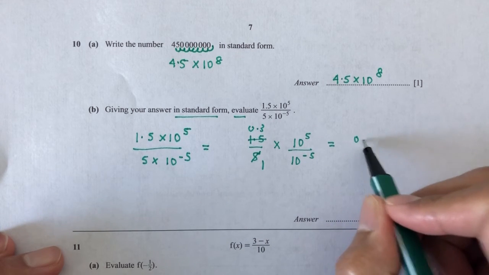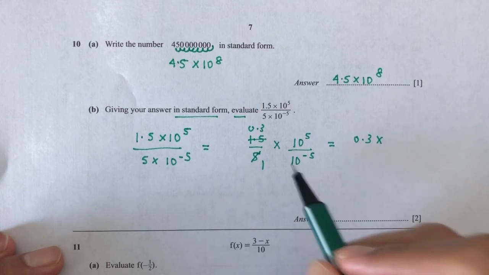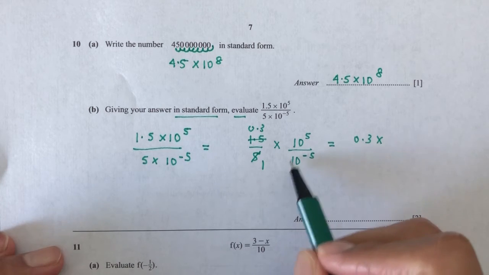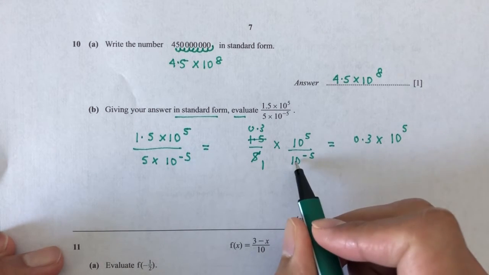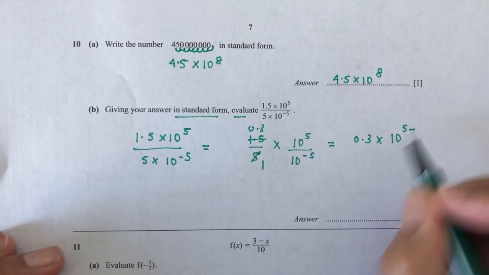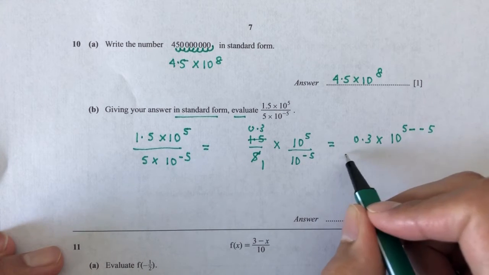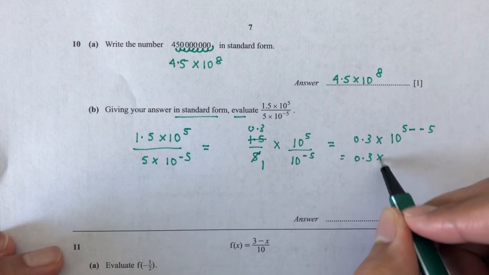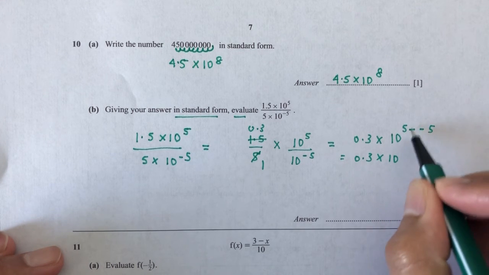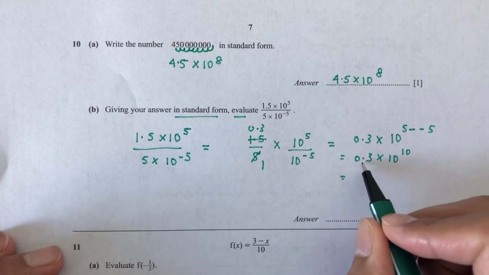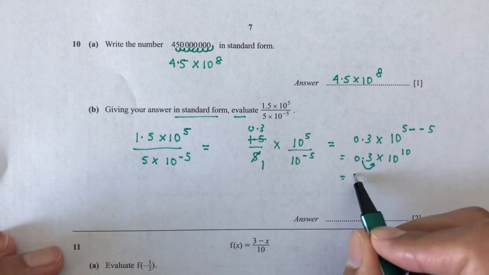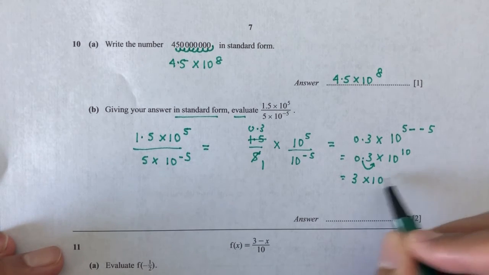So 0.3 times. So when we have a division for indices, we have to subtract the powers. So 10 to the power of 5 minus minus 5. So 0.3 times 10 to the power of, minus becomes plus, so 5 plus 5 is 10. So your answer in standard form will be 3 times 10 to the power of 9.